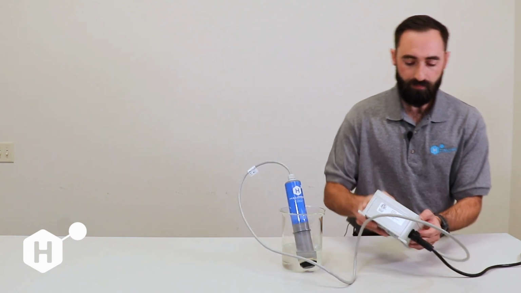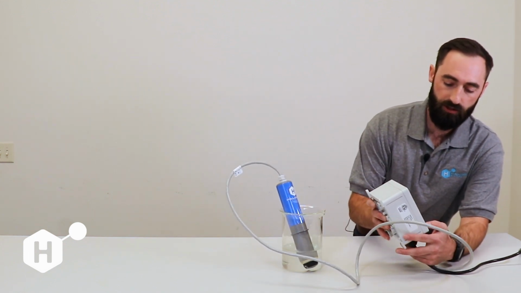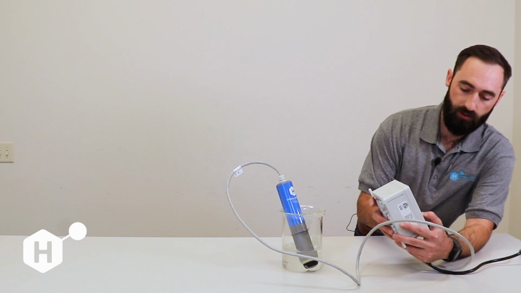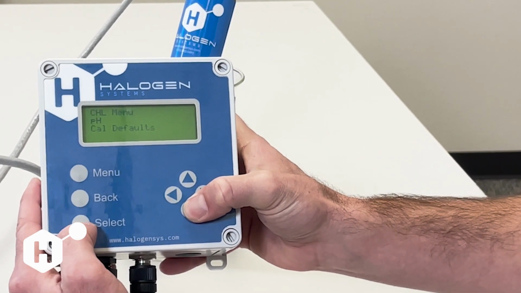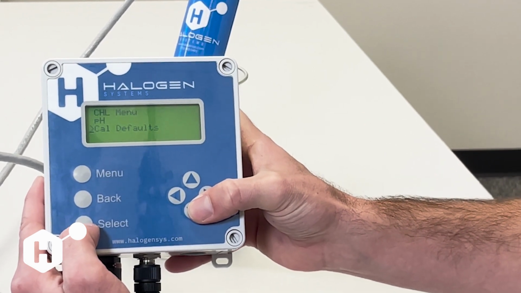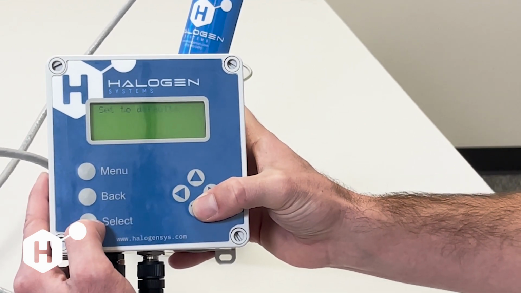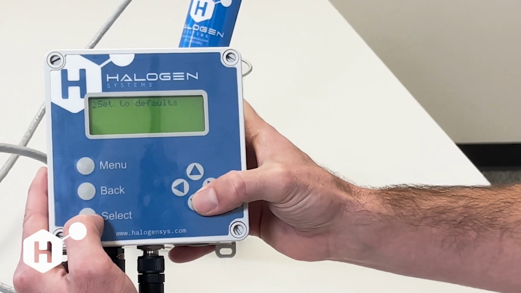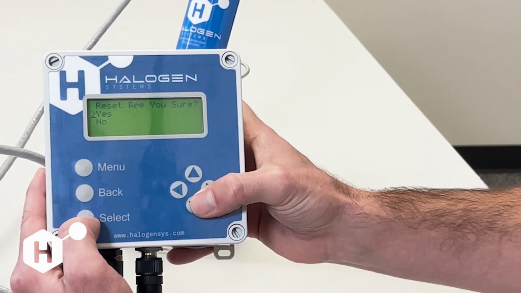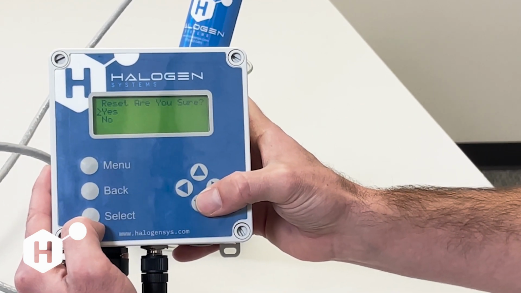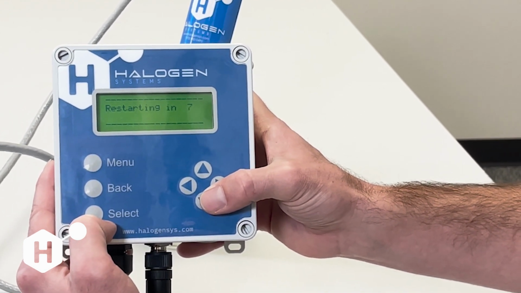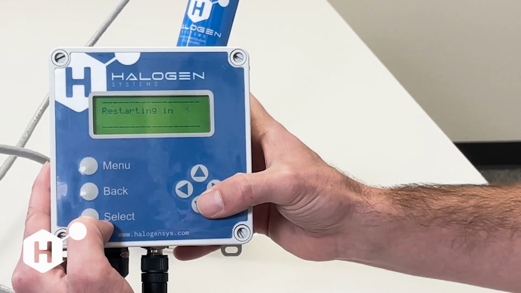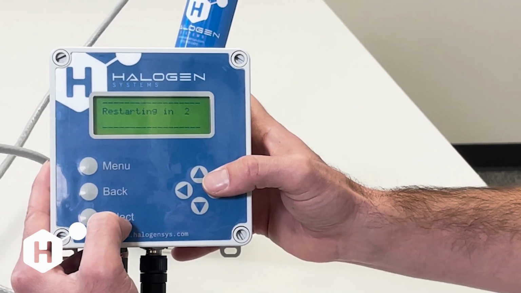So the first thing that we need to do is go to Menu, go to Calibration, and then right here at the bottom, we're going to see Cal Defaults. We're going to select that. We're going to set to defaults, and we're going to say, are you sure? Yes. When we send this, it's going to restart both the display and the sensor.